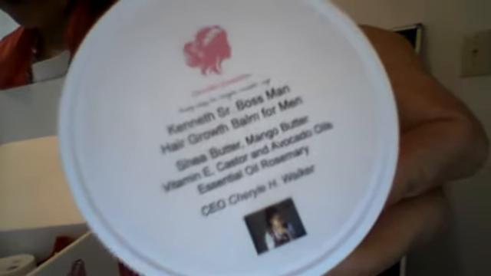Kenneth Senior Boss Man Hair Growth Balm for Men. So my logo, my picture, these are my labels. When I mix it, I put it in the refrigerator for about 30 minutes and then let it set like a balm after I mix all my ingredients.